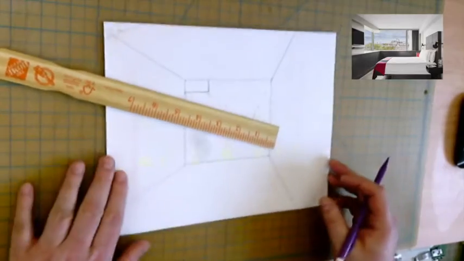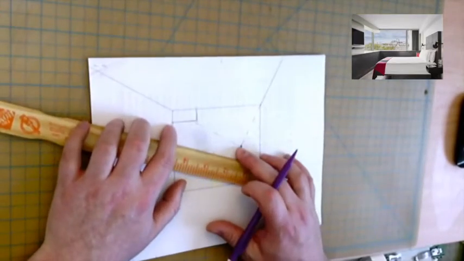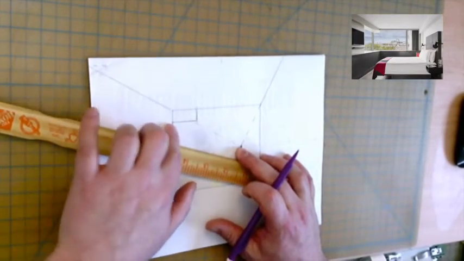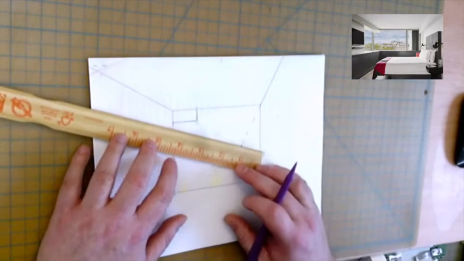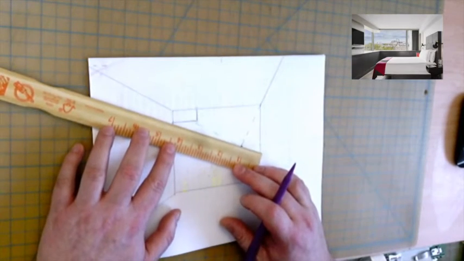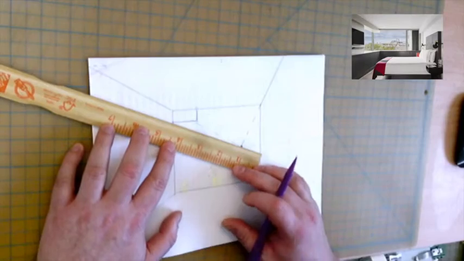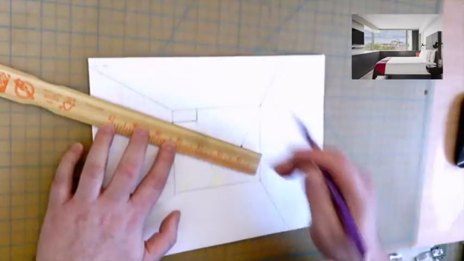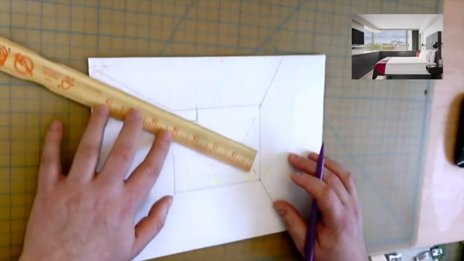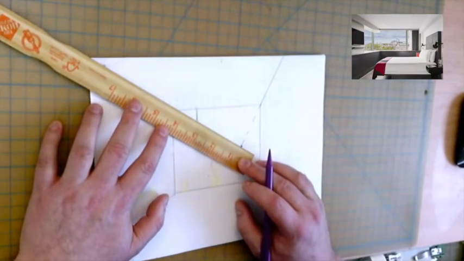So you're not worried about the distance between the vanishing point and the corner. You're worried about what comes after that. So it'll look kind of like this. Once you draw your vanishing point, you're going to extend those lines outwards like so. You continue to do that.